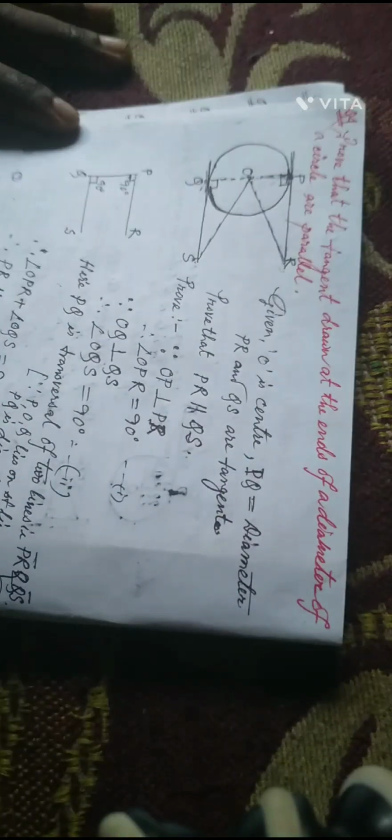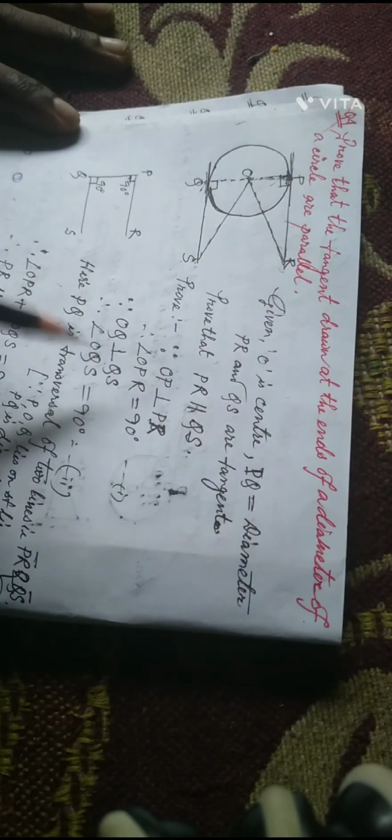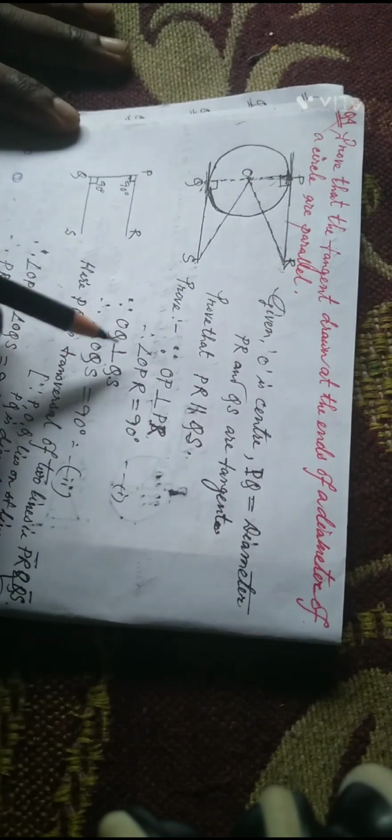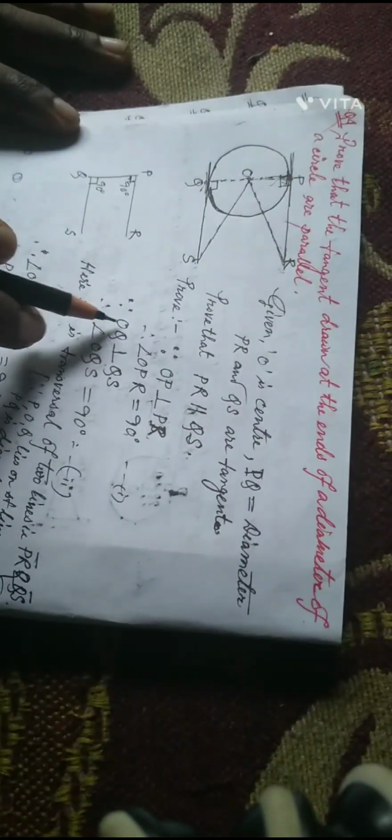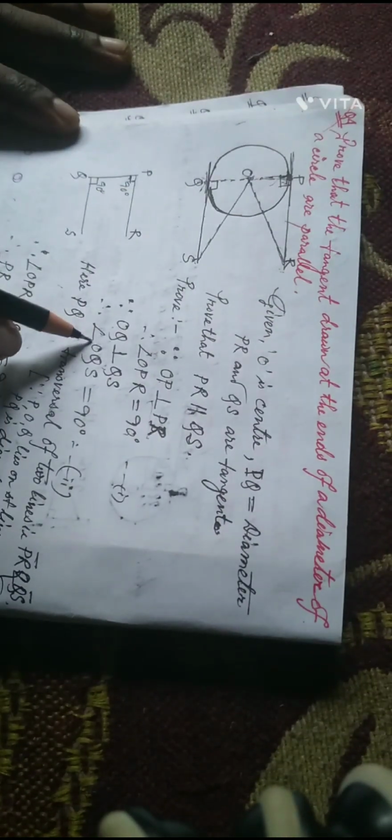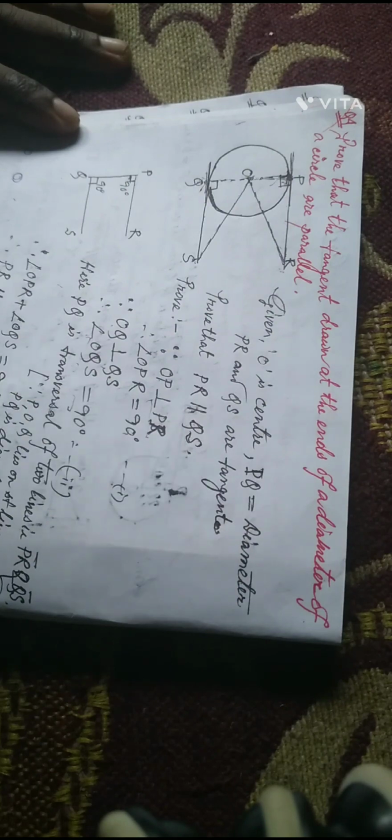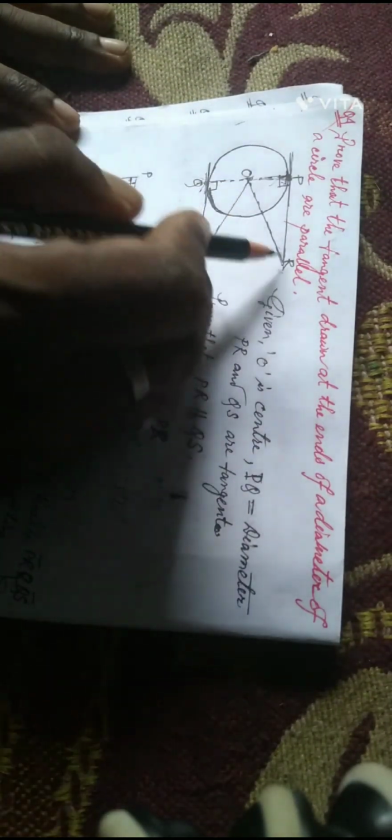तो क्या करना है? Since OP is the radius, we know that the radius must be perpendicular to the tangent. ठीक है. तो OP perpendicular to PR, and that's why angle OPR equal to 90 degree. ये एंगल क्या है? 90 degree है. And similarly OQ is perpendicular to QS, therefore angle OQS equal to 90 degree. Clear? तो दोनों एंगल हमको मिल गया.